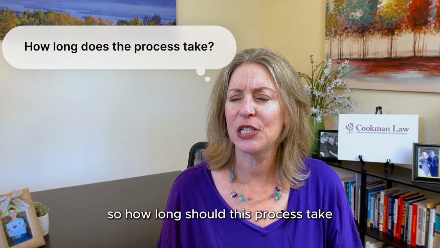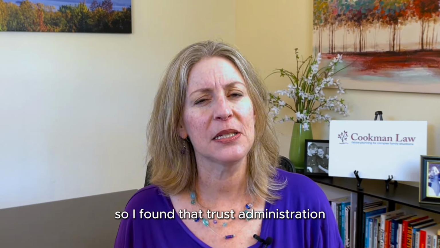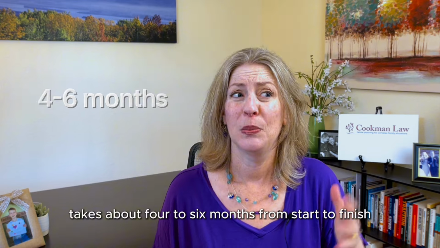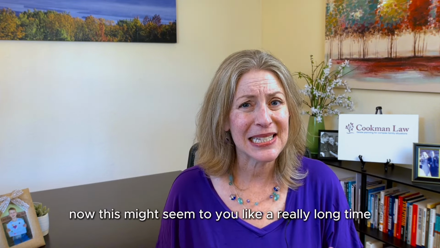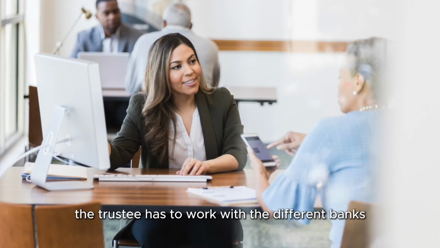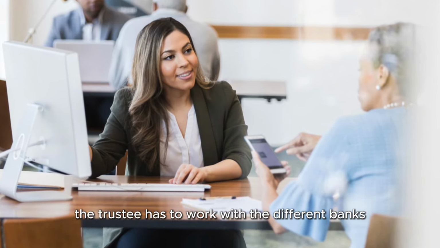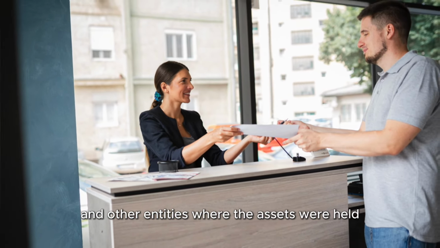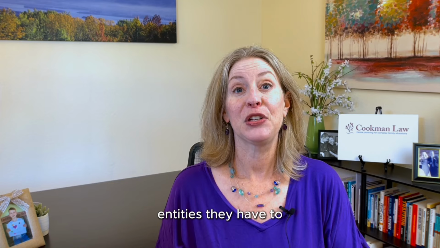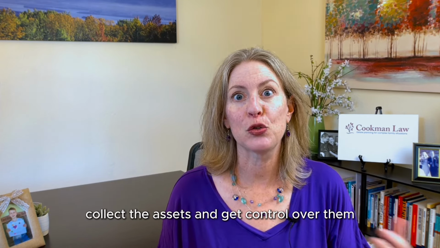So how long should this process take? I found that trust administration on average takes about 4 to 6 months from start to finish. Now this might seem to you like a really long time, but there's a lot that needs to be done. The trustee has to work with the different banks and other entities where the assets were held. They have to file notice to different government entities. They have to collect the assets and get control over them.